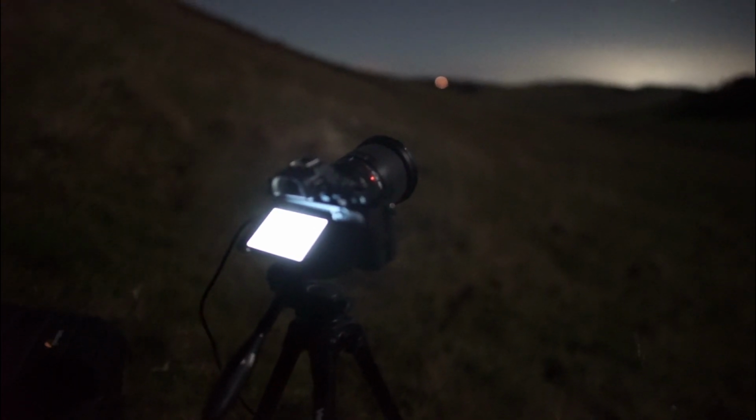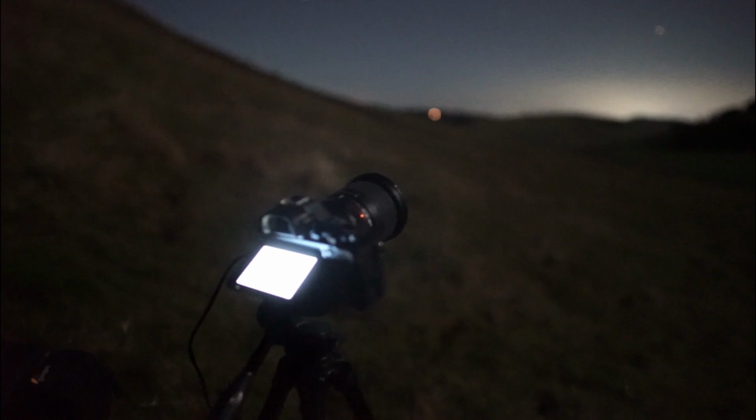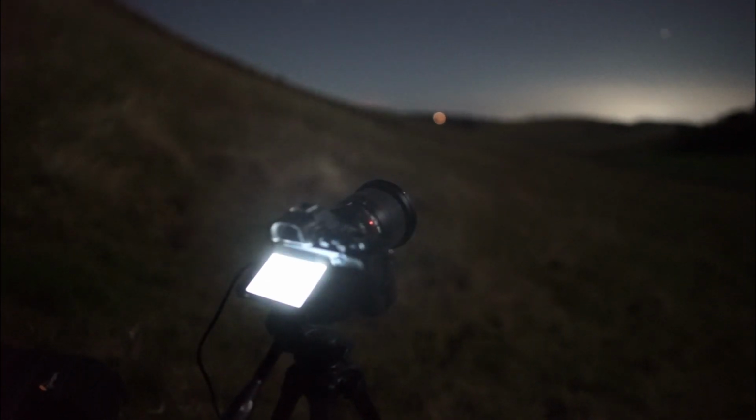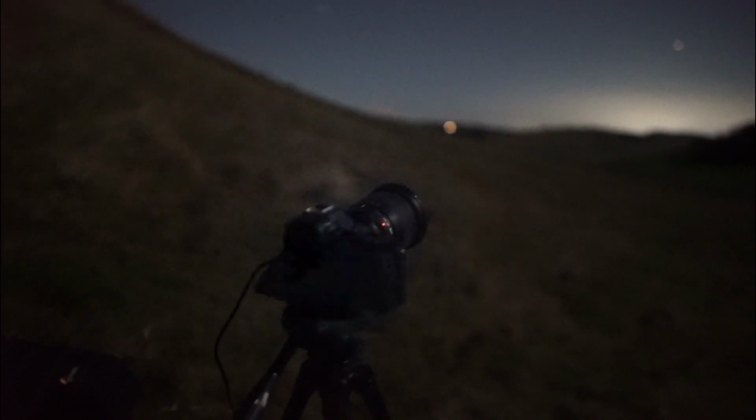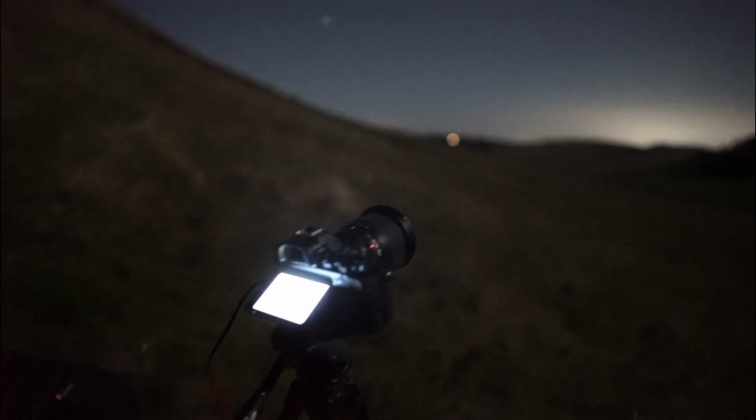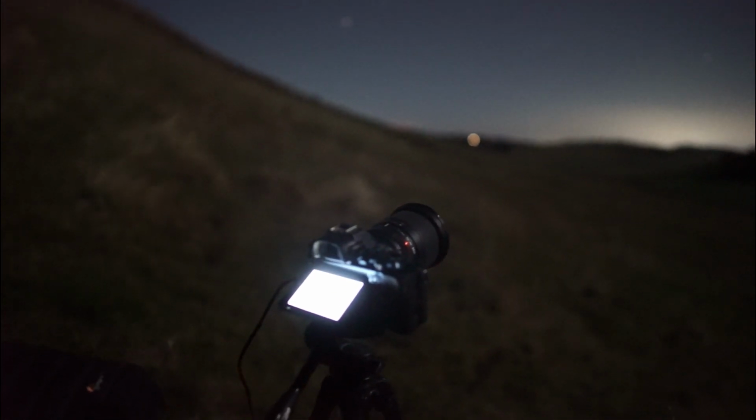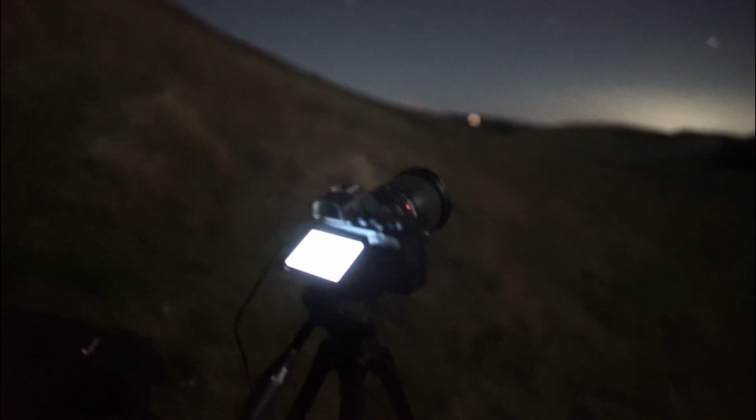So just now I've got my Sony a7S with the Samyang 20mm 1.8 shooting just a time lapse. So I've got it on 10 seconds ISO. Oh, I just saw a meteor there. That's the first one of the night, just to the top right, and that might have been on a picture.